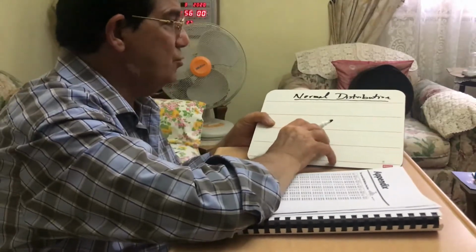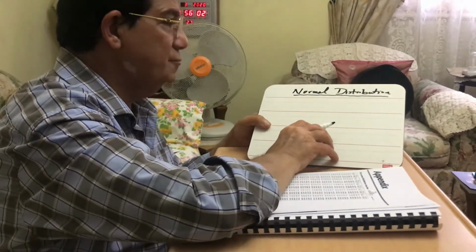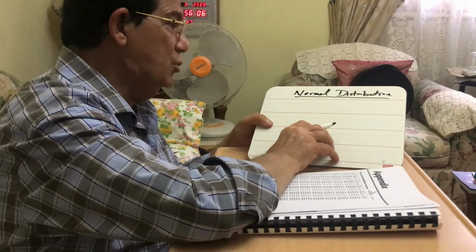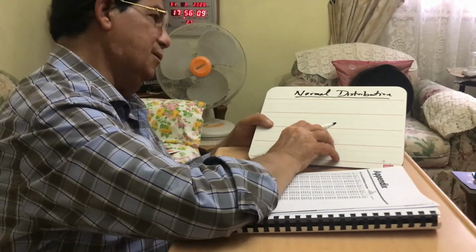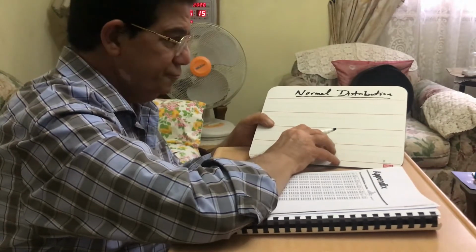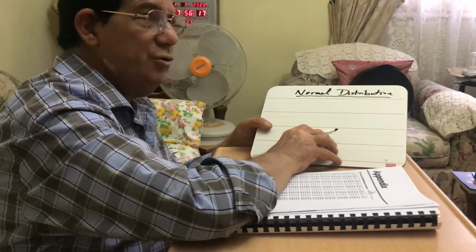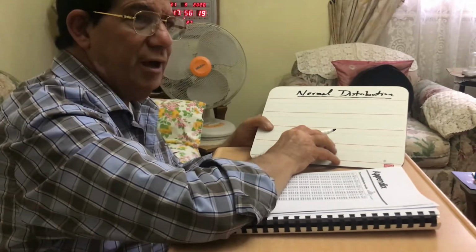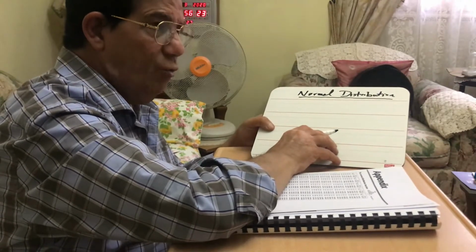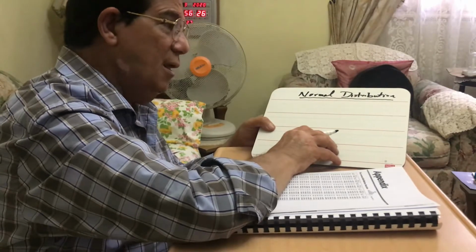Our topic is normal distribution. As in the previous topic, we had the discrete distribution. We made the probability in a table. Here, because the variable is continuous, we cannot make a table, and we have to make a graph.